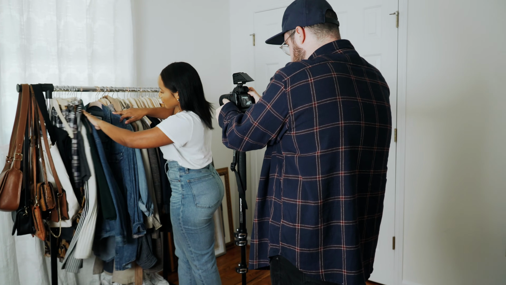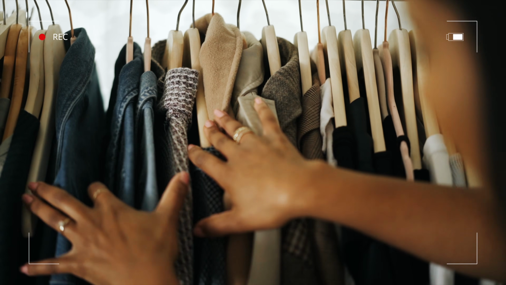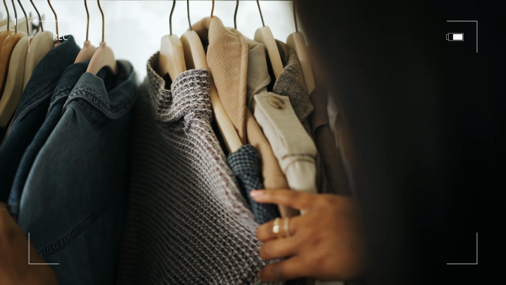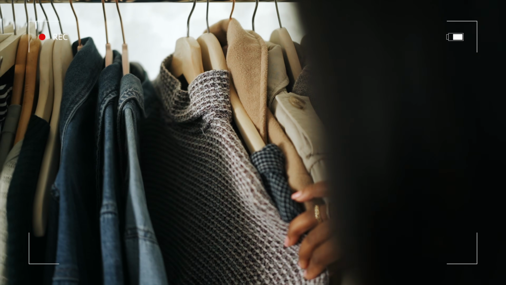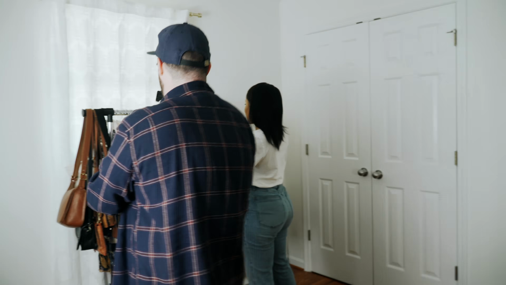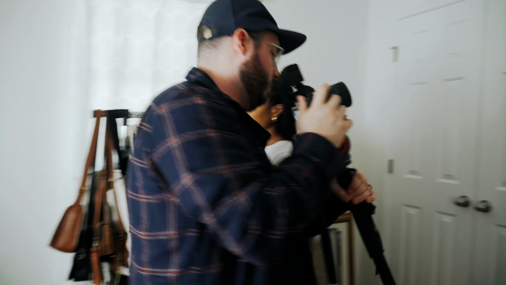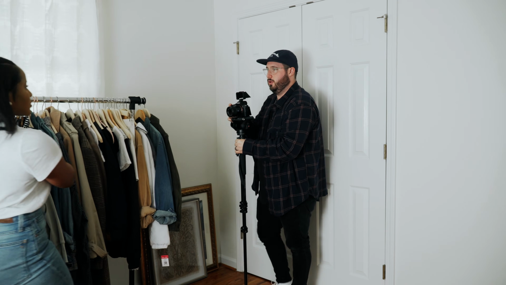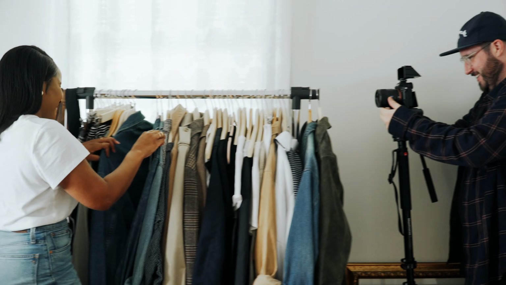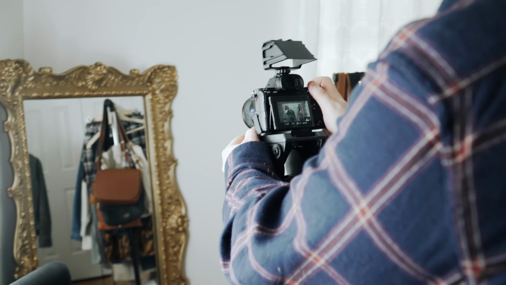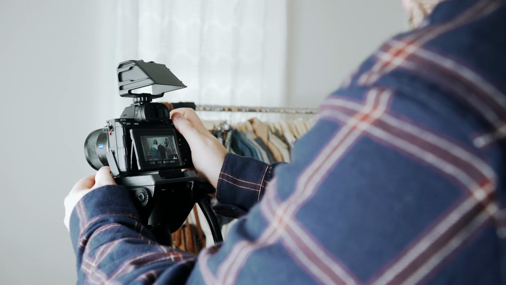All right, go for it. Cool. We'll do another shot. Let me switch sides so maybe I just want to see this background. All right, it looks good. It actually looks really good.